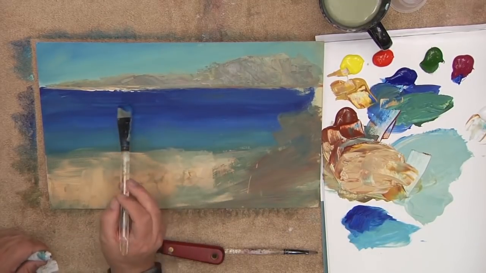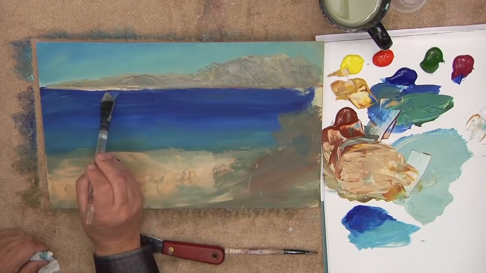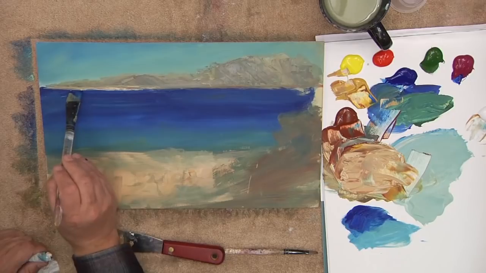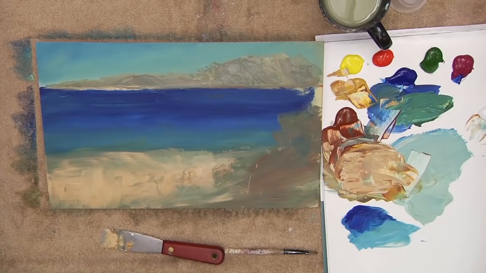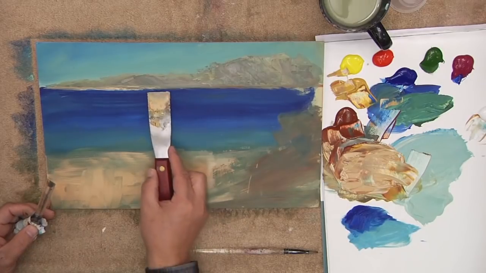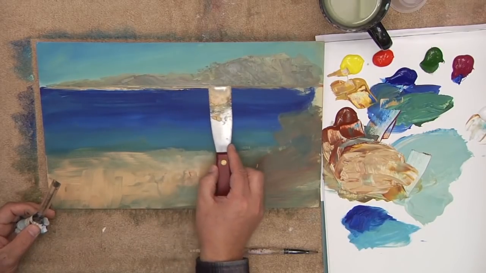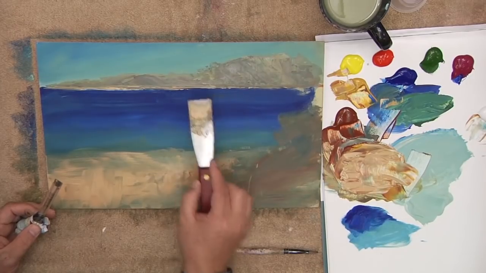But if I want to take it down, I just take a little bit of my dark color like this and slide it right along the edge there and take out what I don't like. Now you have a little beach forming over there with just the edge of the scraper. Now, you can do it with a palette knife. I've done it with a palette knife for years and years, but I find that a scraper is huge.